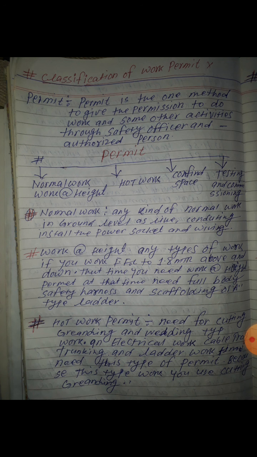For electrical work, when do you need this one? If you are working on cable tray, trunking and cable ladder, you need a hot work permit, because you need to cut and grind some cable tray and trunking.